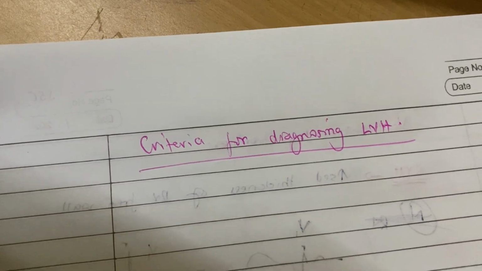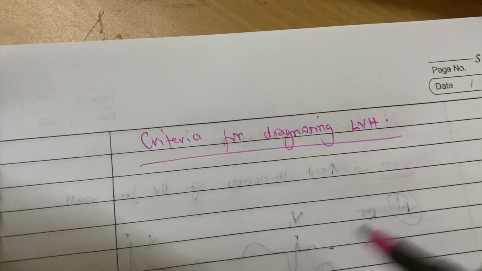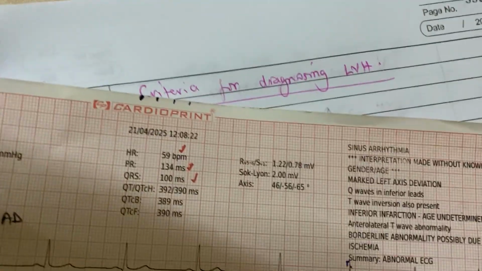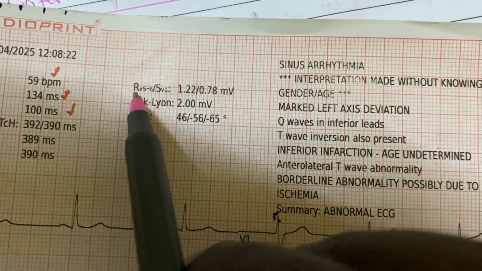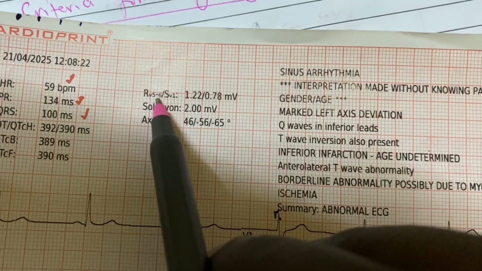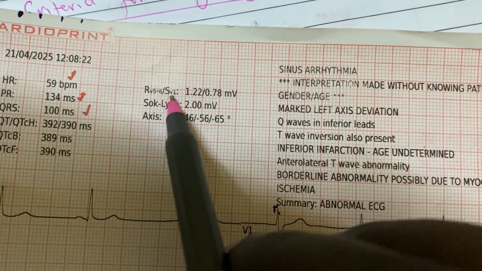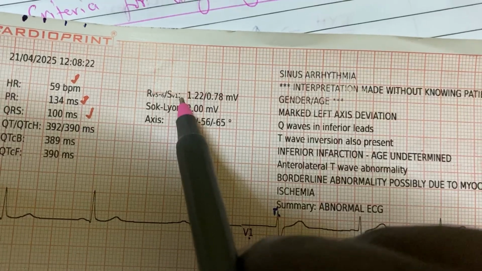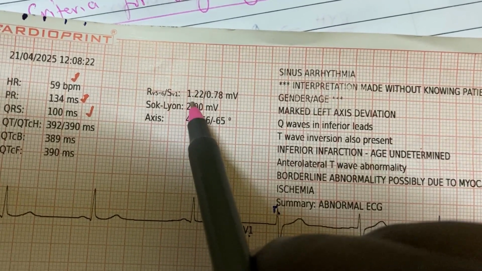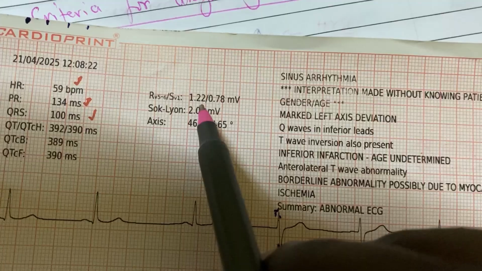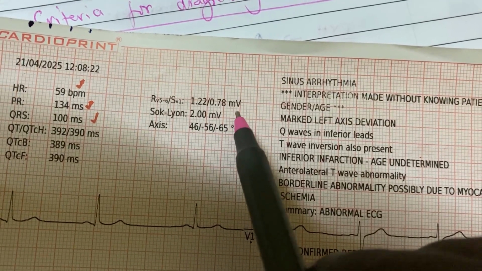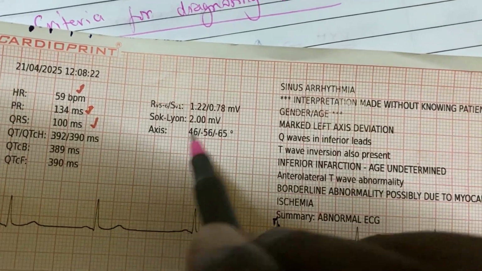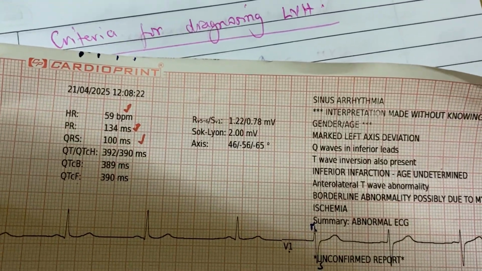There are many criteria, but the most common, which is even written on the ECG, for example ours, you see it writing here: R in V5 or V6, and S wave in V1 or V2. It is 1.22 or 0.78 millivolts. It is Sokolow-Lyon, 2 millivolts. So this is the most common.